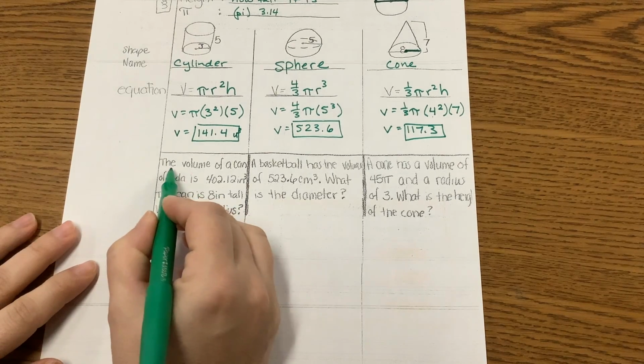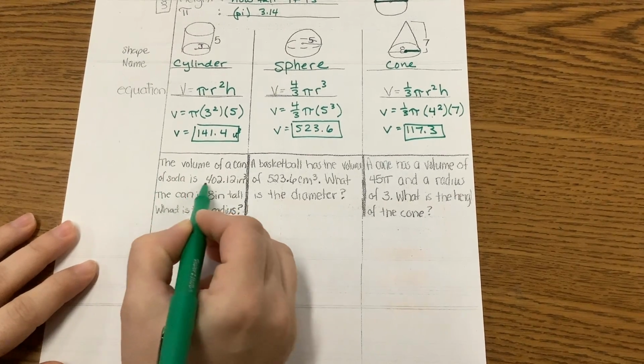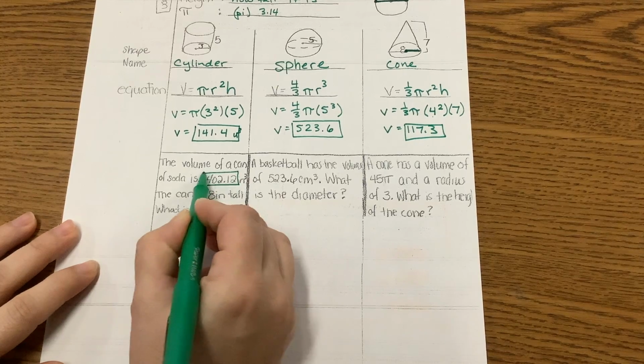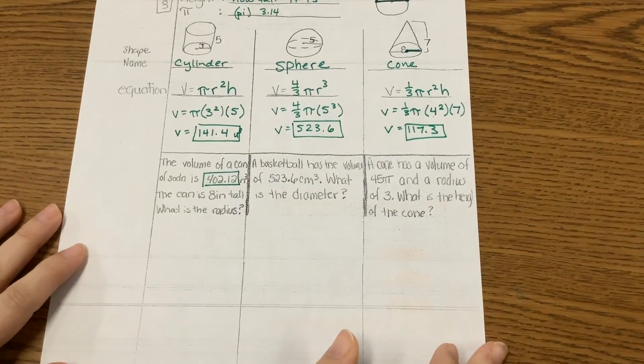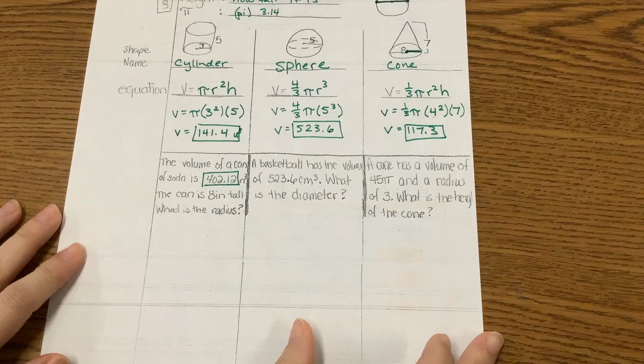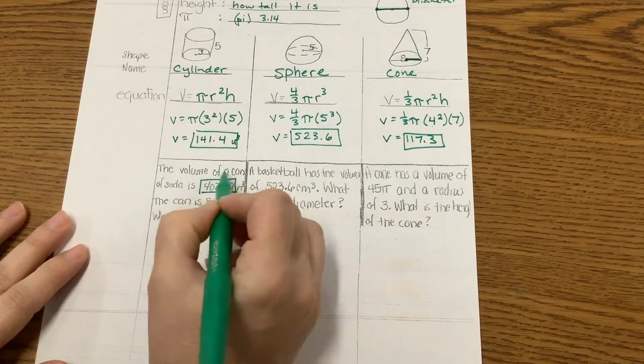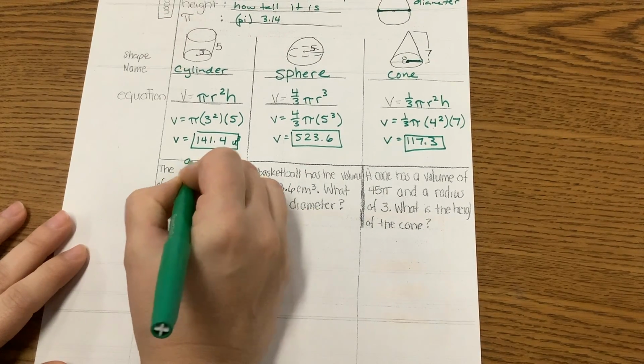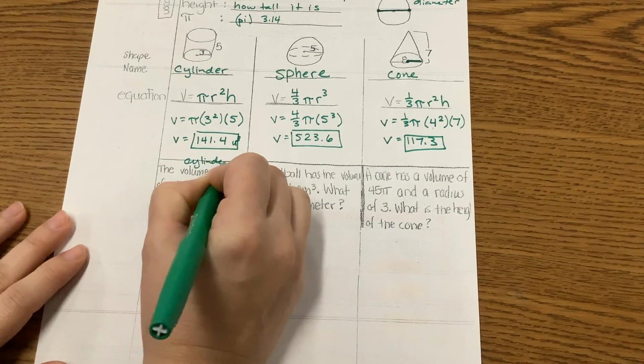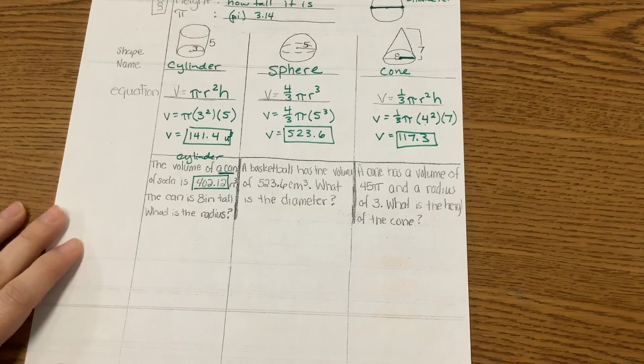So for this one, first thing, the volume of a can of soda is this much. Box this in. This is the actual answer that we usually look for, right? And a can of soda, what shape is that? So make a note that it is a cylinder. A can is a cylinder.